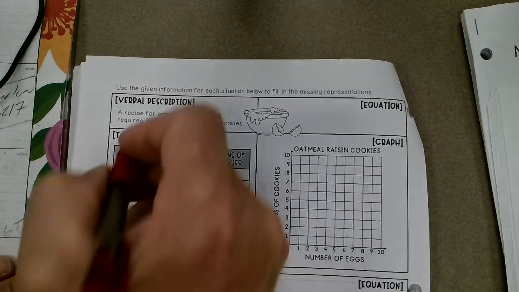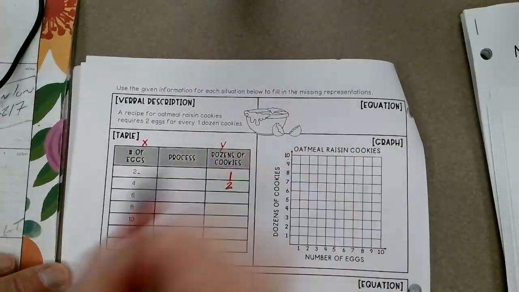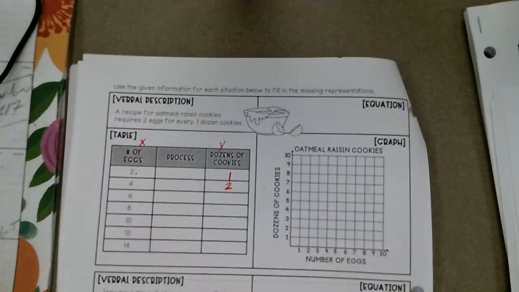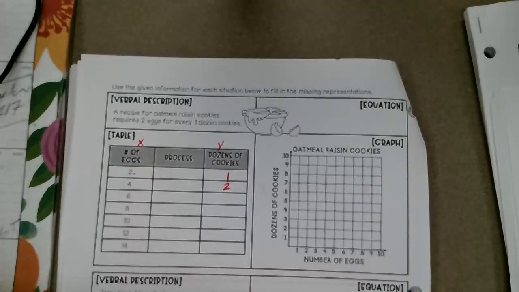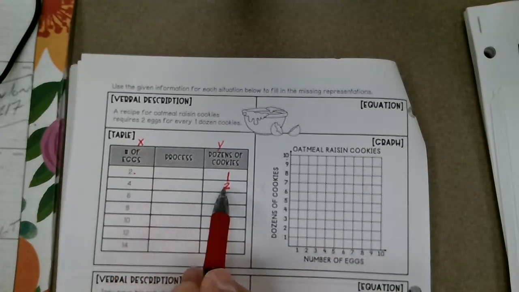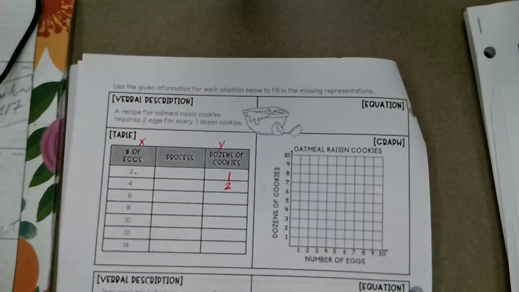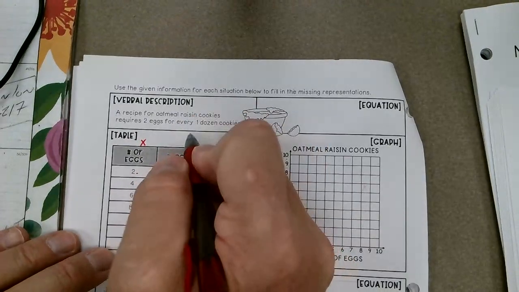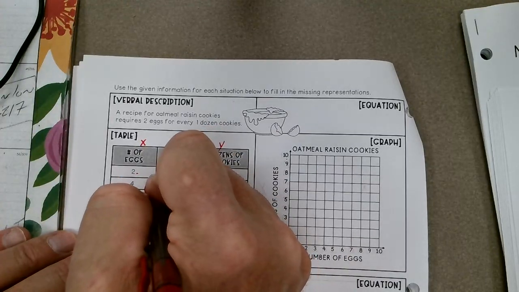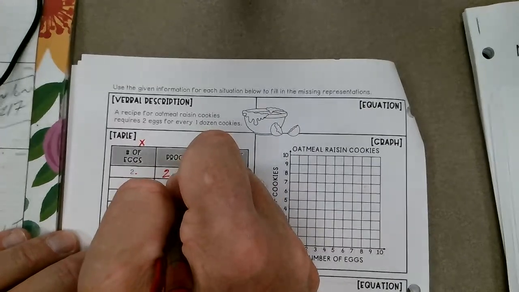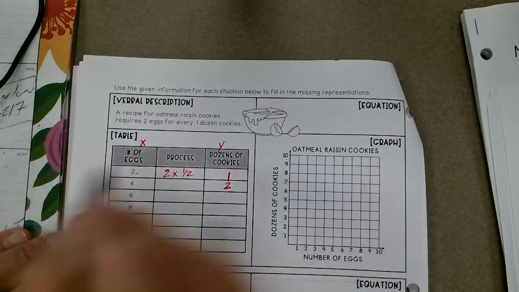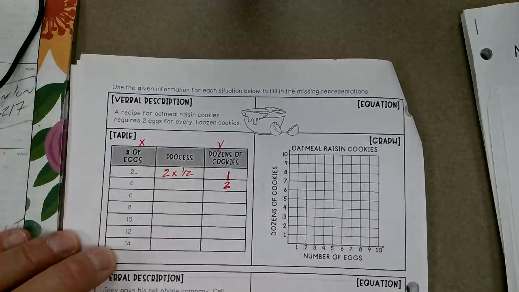Let's go ahead and label this X and this Y, because I really don't see any variables there, so let's just stick to our traditional things. So how can we get from 2 to 1? Well, we could subtract 1, certainly, but if I subtract 1 here, I don't get 2, I get 3. So generally, our function rule is going to be multiplication or division, and we can get there 2 different ways. We can take this 2 and multiply it by a half. 2 times a half is 1.